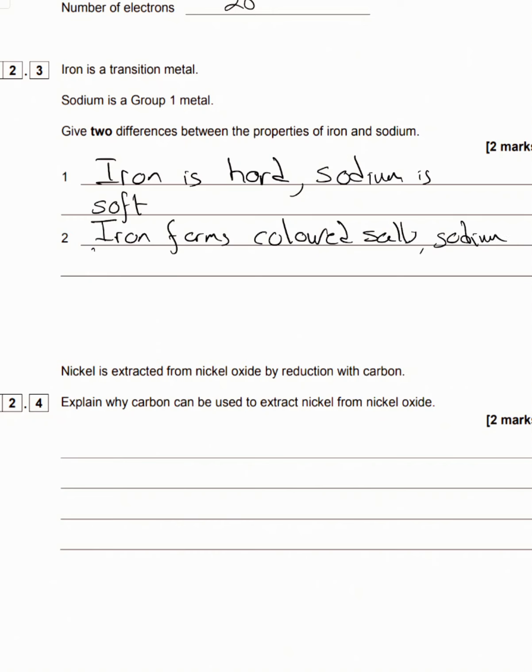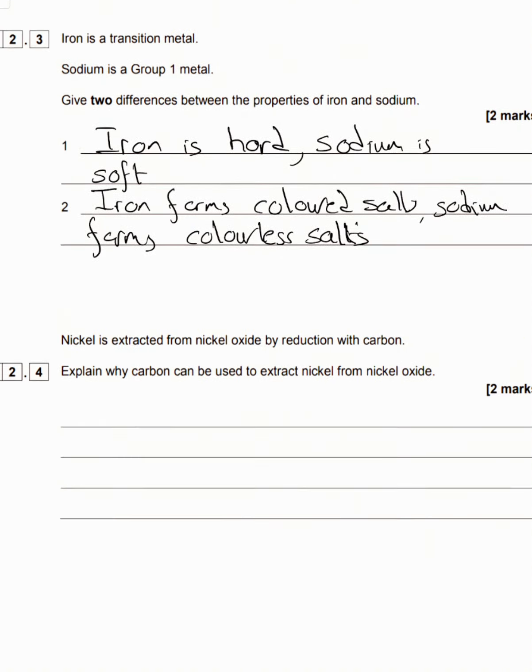Sodium forms colourless salts. And actually, of course, the colour of the salt provided by the iron depends on the iron we're having. So if it's iron 2 or iron 3, which isn't important for this question.